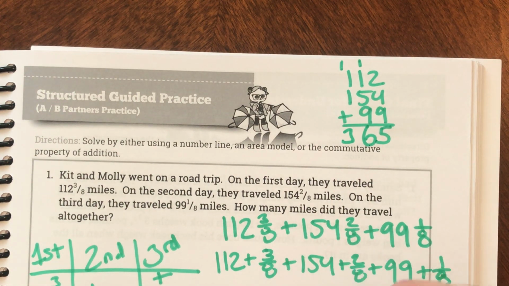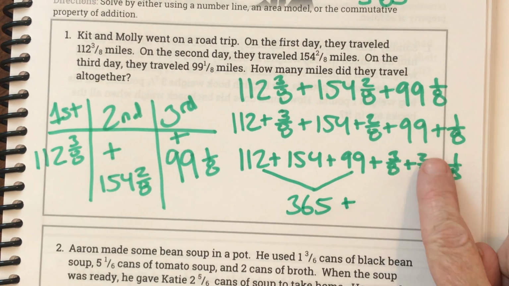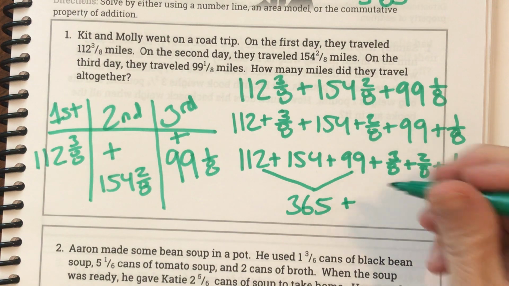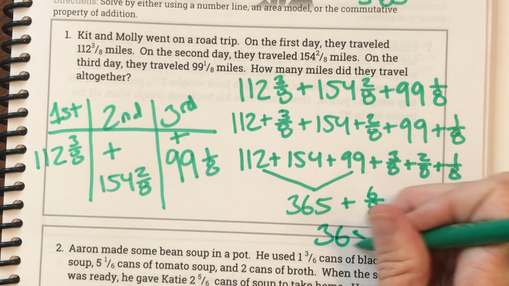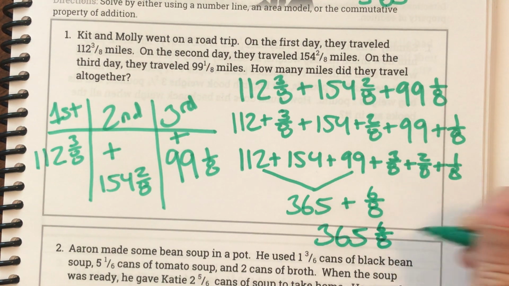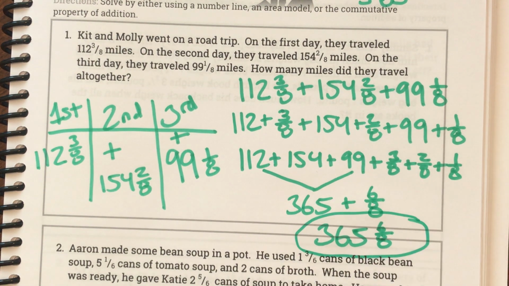So my whole numbers are 365, and our fractions are 3/8 plus 2/8 plus 1/8 is 6/8. And then when we put those together, we get 365 6/8. 6/8 is not an improper fraction, so we can leave it alone. Okay, let's try our next one.